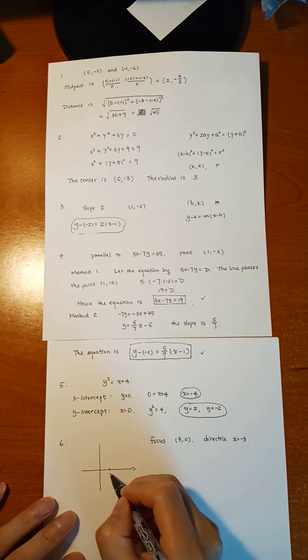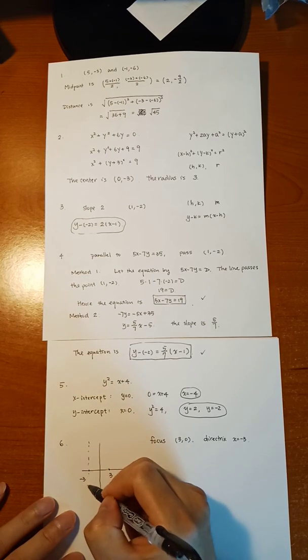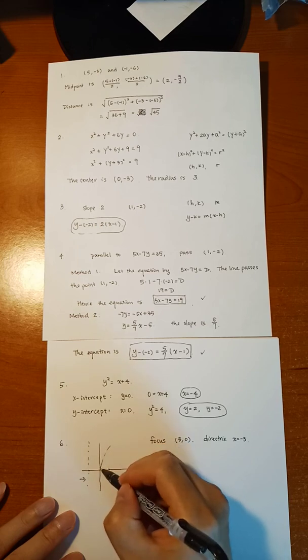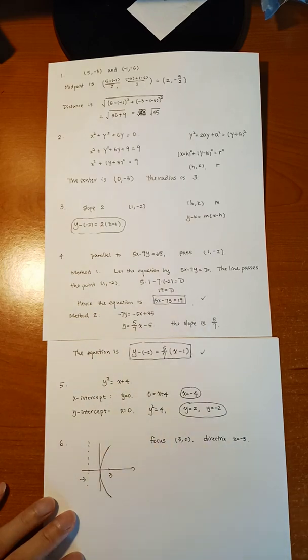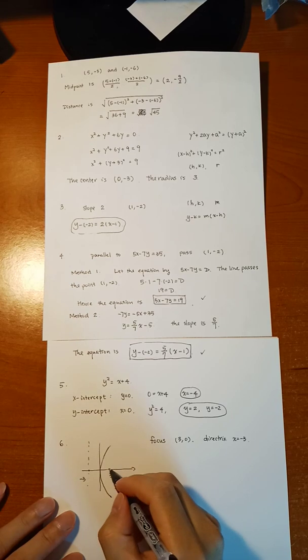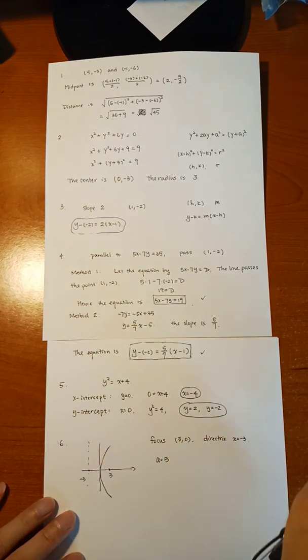So 3, negative 3. So you see here, this a is equal to 3. It's open to the right. So open to the positive x-axis.